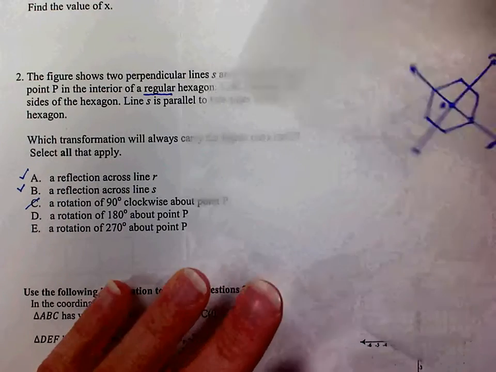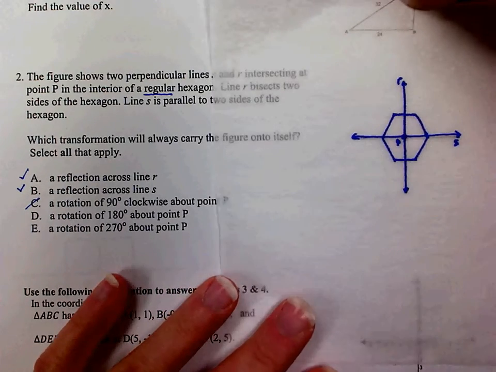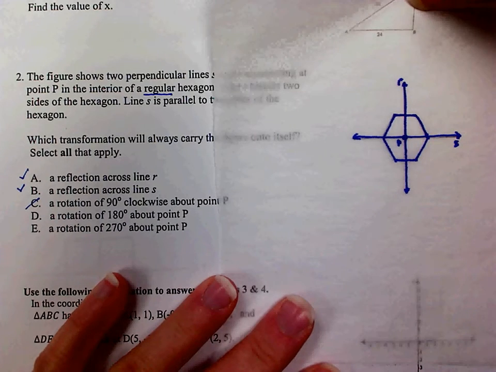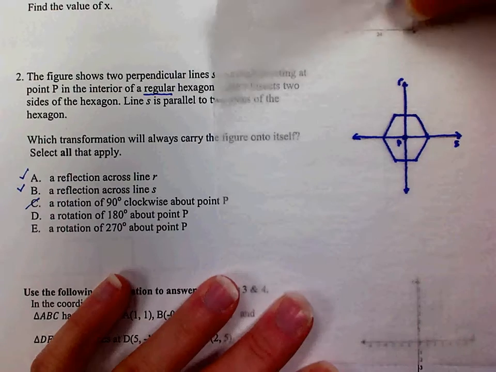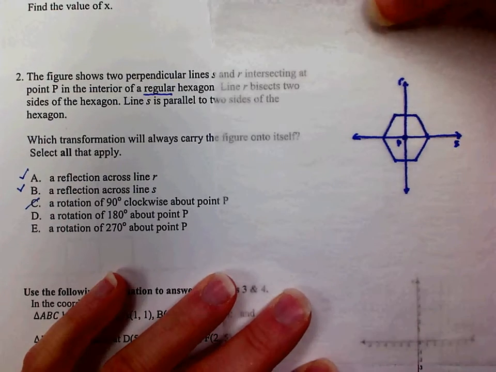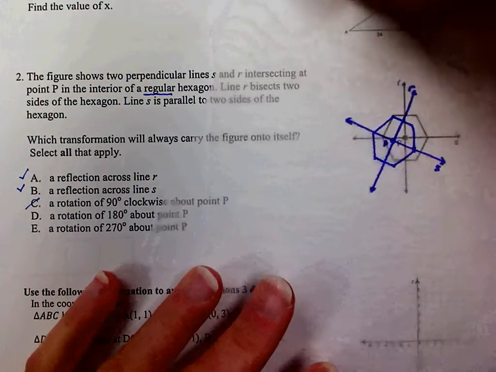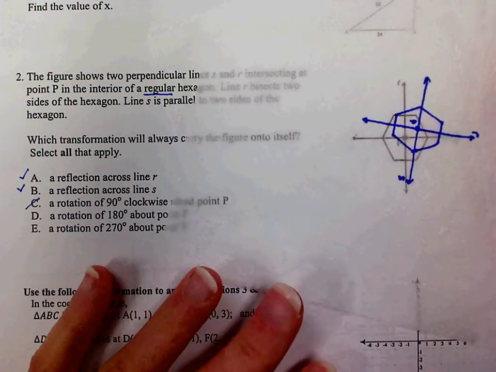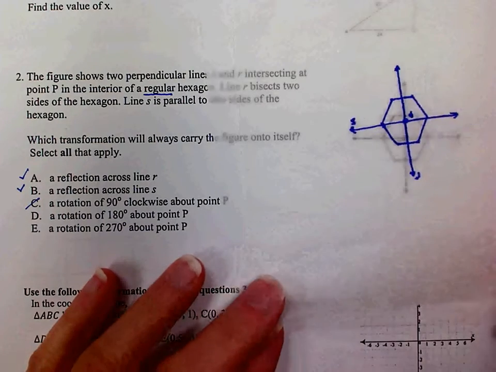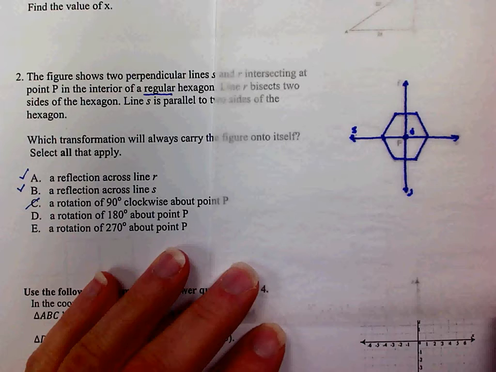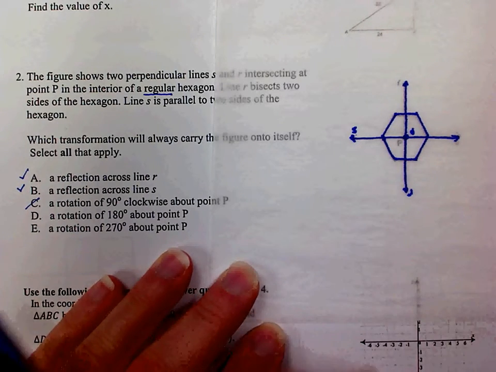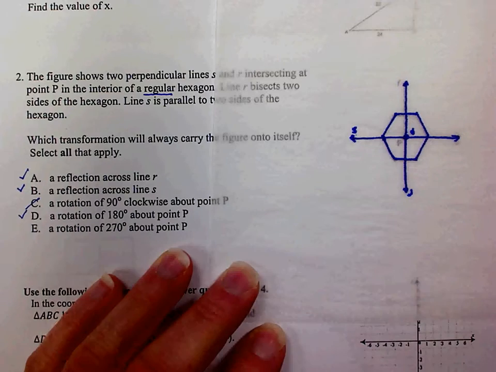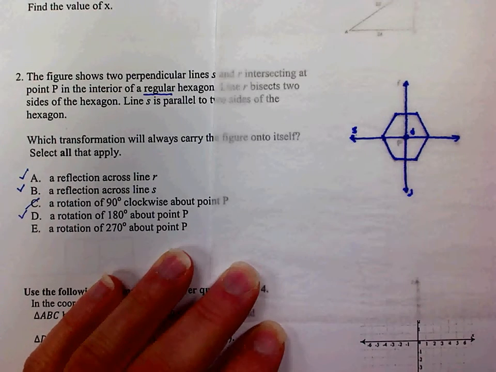Okay, I'm going to line it back up to where it started again, and we're going to look at a rotation of 180 degrees about point P. So we don't have to say which direction with 180 degrees. Remember, that's half of a turn. So here's a fourth of a turn. Here's another fourth, which makes a half turn altogether. And again, does my figure look exactly like it did to begin with? It does. So that's another one of the transformations that will carry it onto itself.